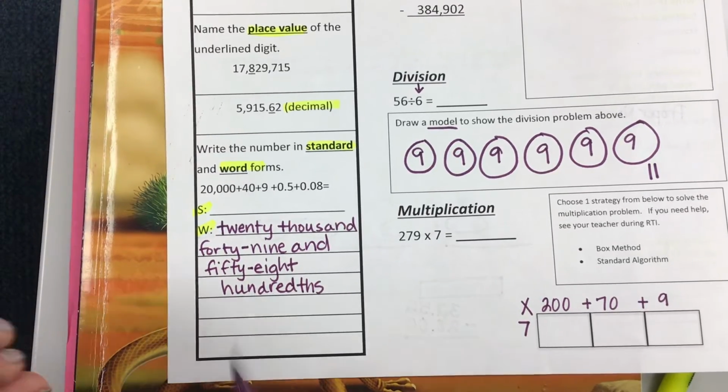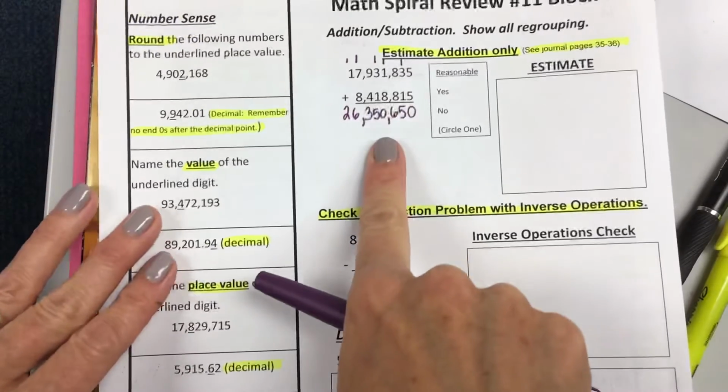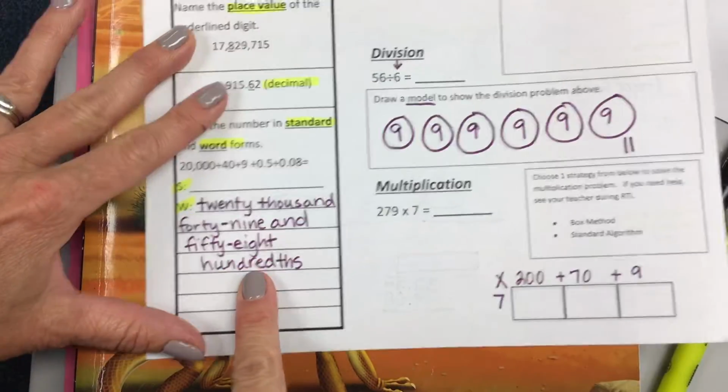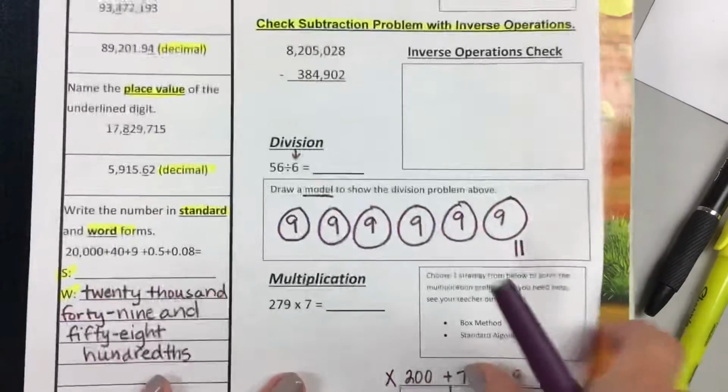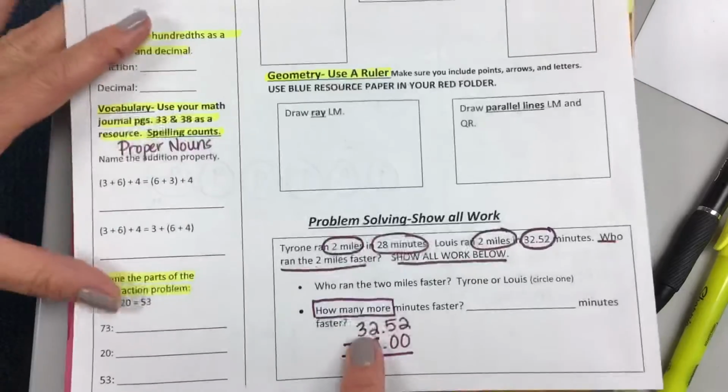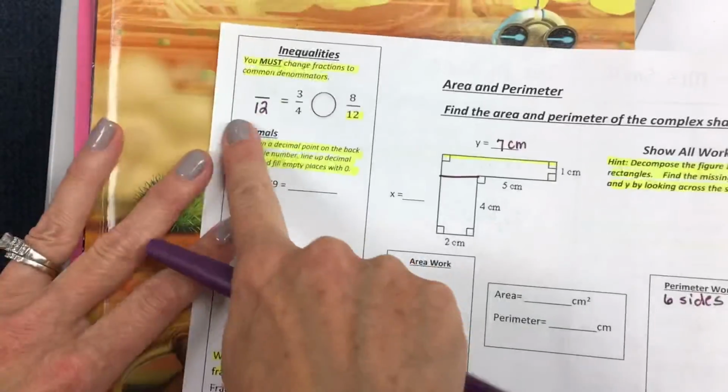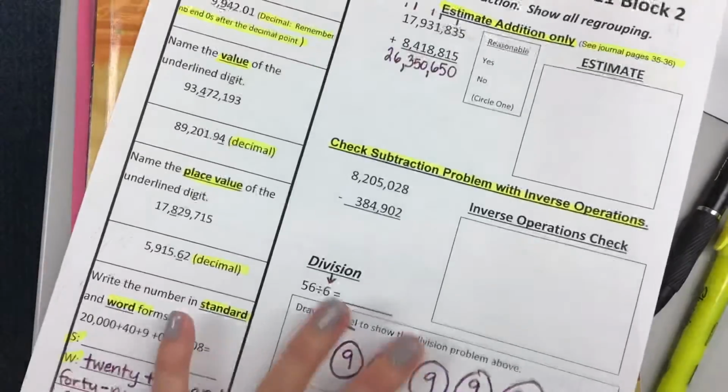Okay, everyone should get these correct. We should all have added this correctly. We should get this correct, this one correct, this one correct, this one correct. I can't wait to see your awesome work.